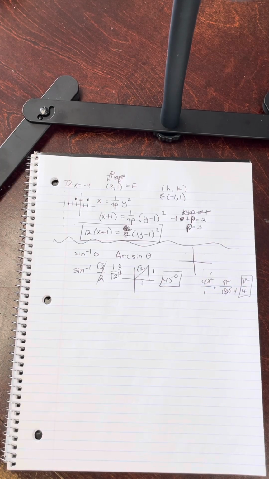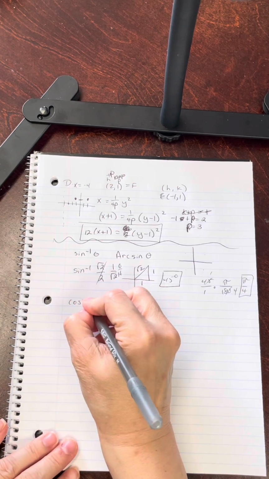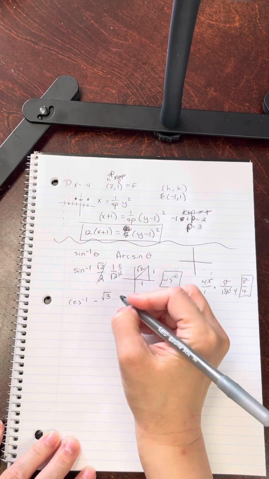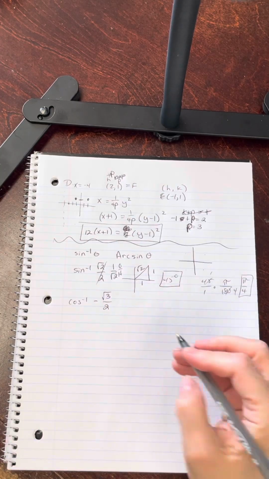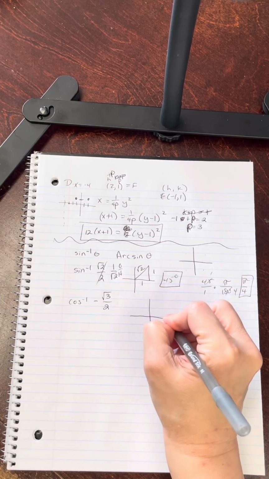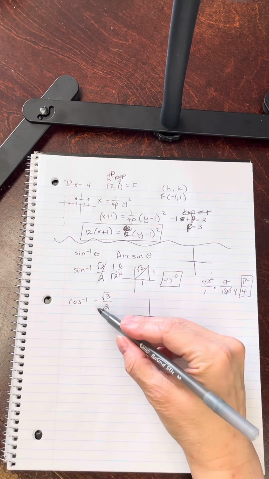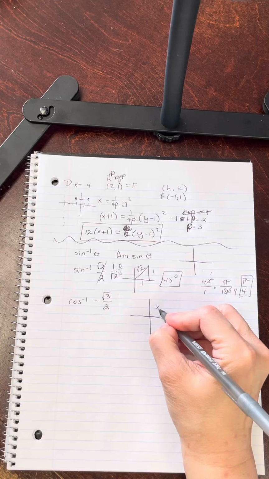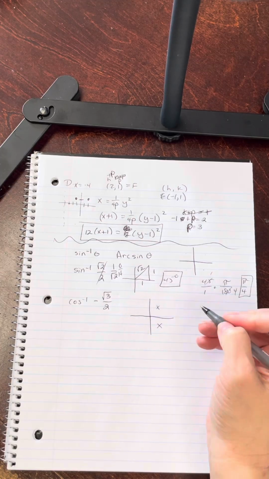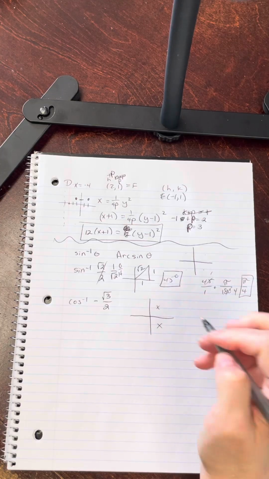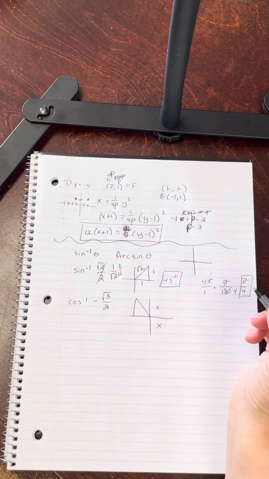Now, example 2. Evaluate inverse cosine for negative root 3 over 2. So my cosine would be negative, not in all students take care, and it can't be in calculus, so because those would be the positives. So the closest one I have is in quadrant 2.